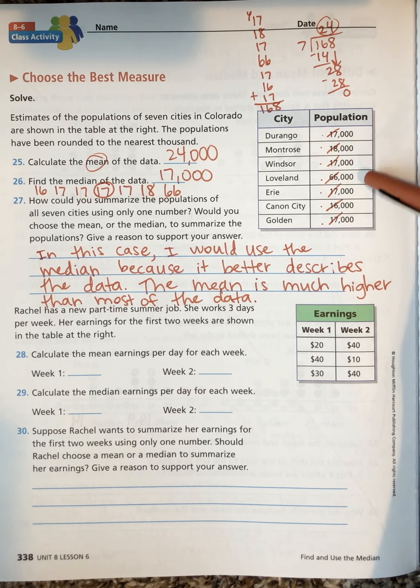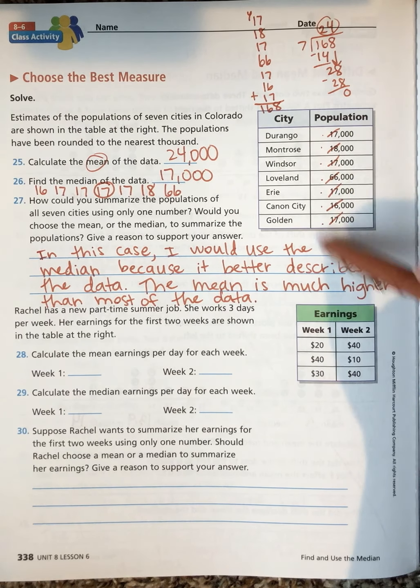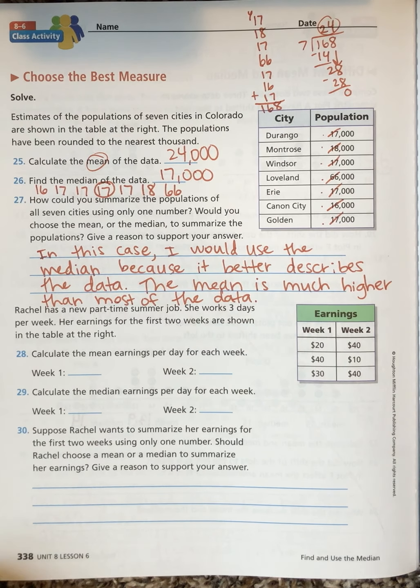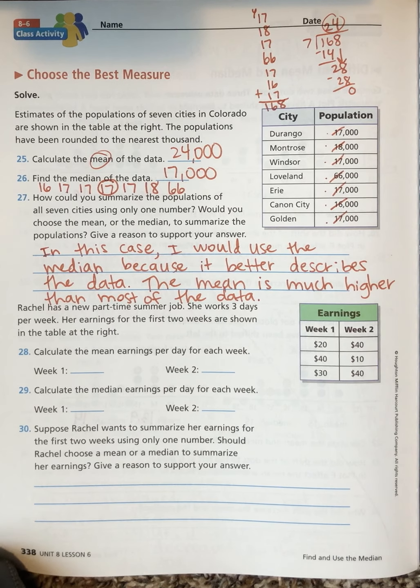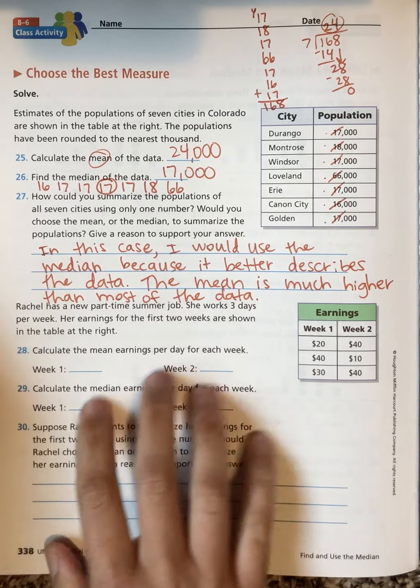17, 18, 17, 17, 16, 17. And then you got your 66, which is crazy. But if you went with your mean, 24,000, that's not really close to any of them. So in this case, I would use the median if I was going to tell somebody just one data point. Hey, most of these cities, yeah, they're close to 17,000 people. That would make sense.